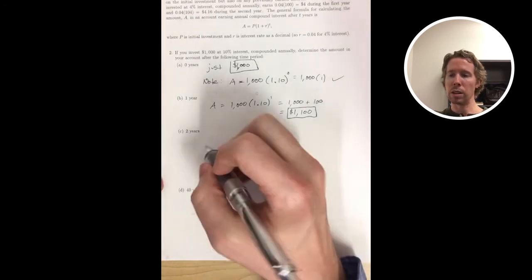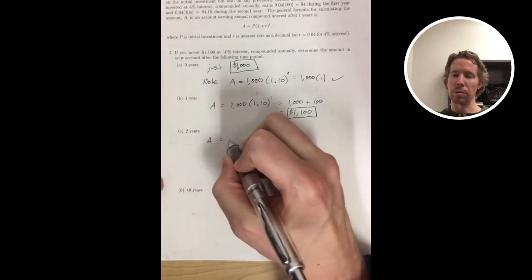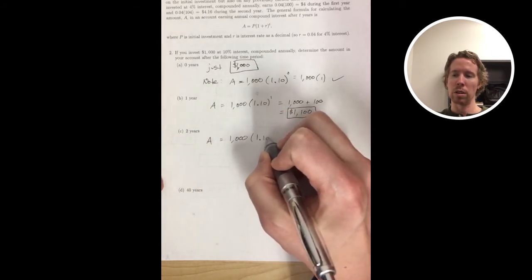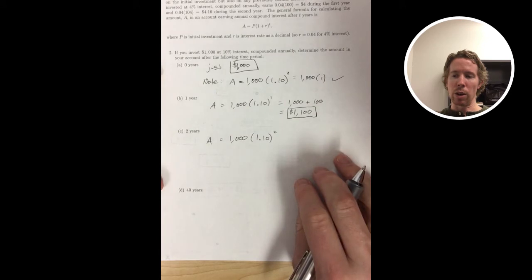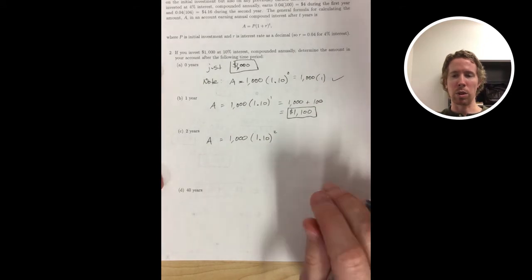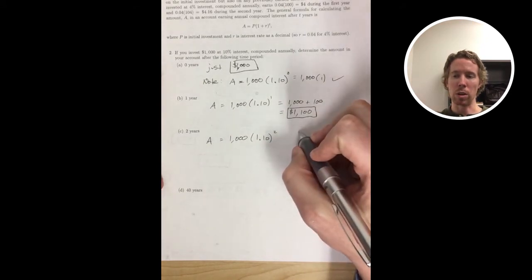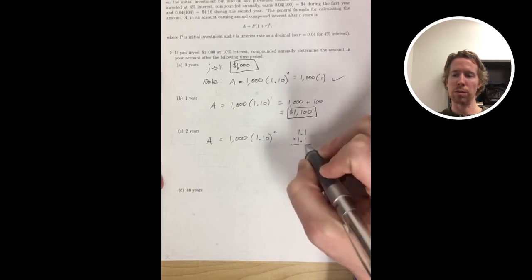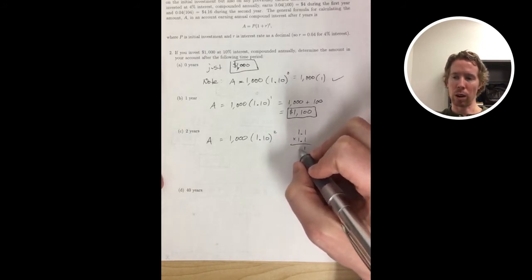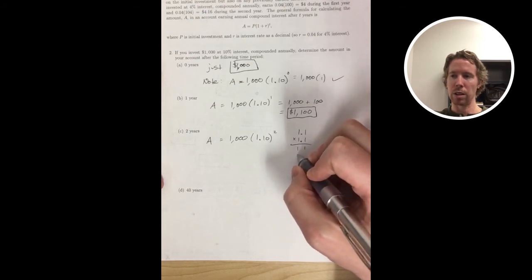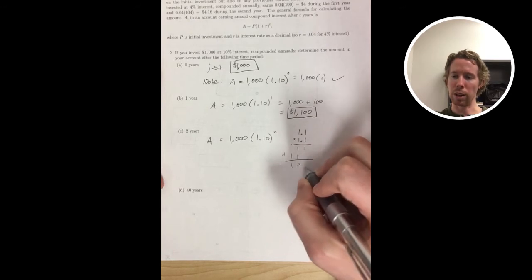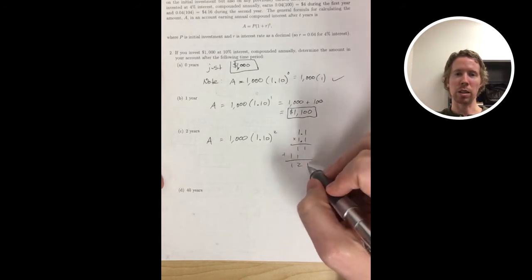For part C, since I'm plugging in t equals 2, I'm going to have to square the 1.1. I know 11 times 11 is 121. So 1.1 times 1.1 will give me 1.21. You can work it out by hand like this. I know it's a little tedious to have to write out multiplication like this, but it is a skill that you want to have.